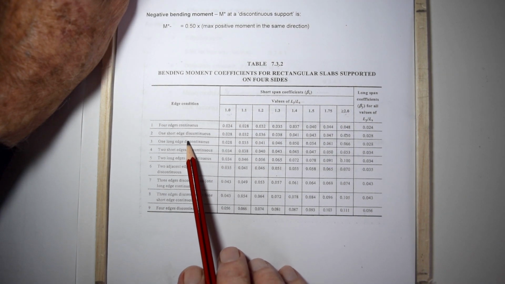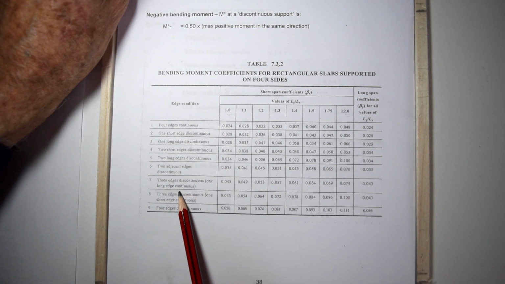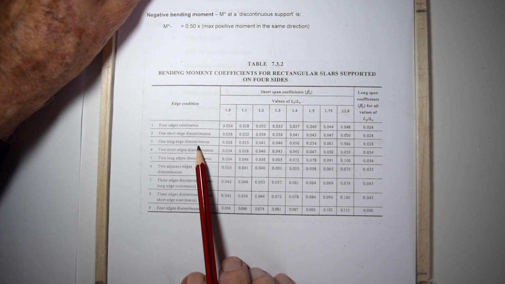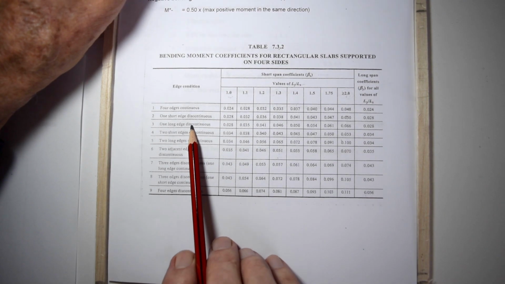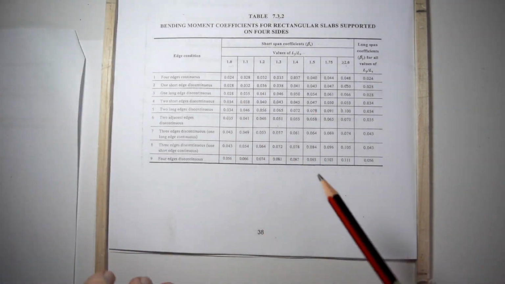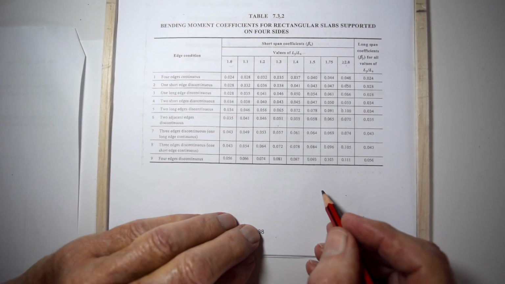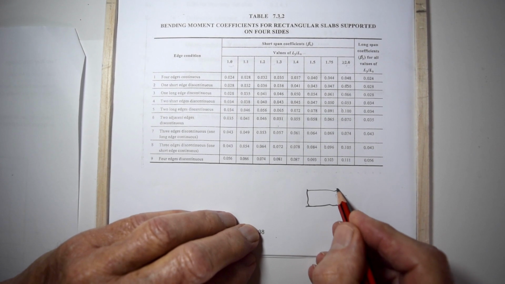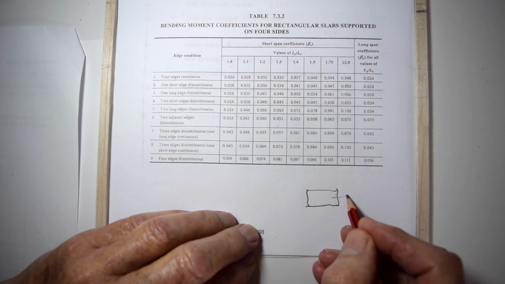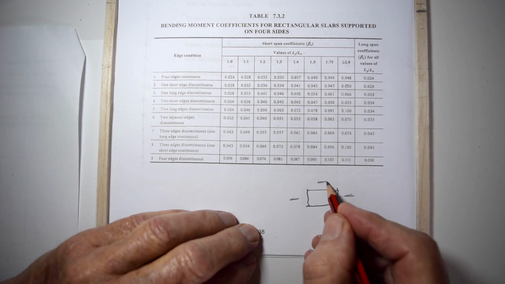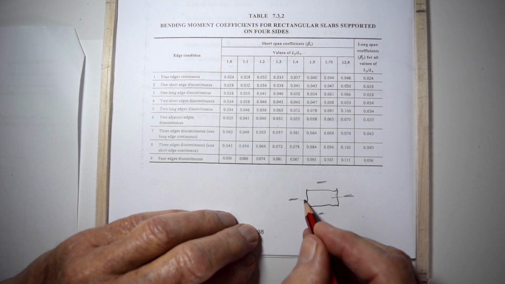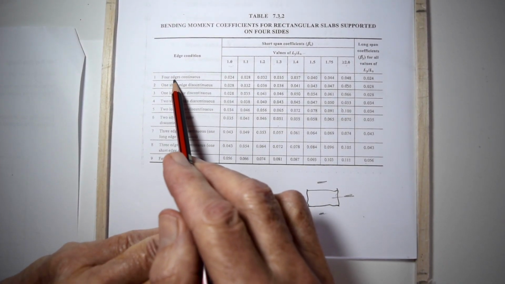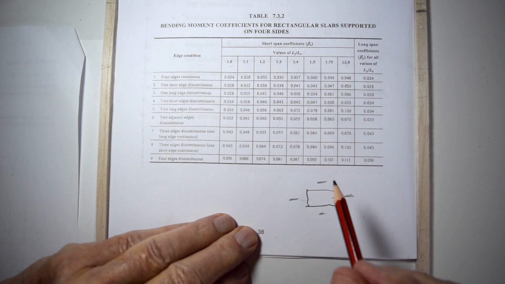Now the edge conditions: 4 edges continuous, 1 short edge discontinuous, 1 long edge discontinuous. If you take the first one, we've got this situation, and there's another slab adjacent to it there, and there. So those edges are all continuous, 4 edges continuous.